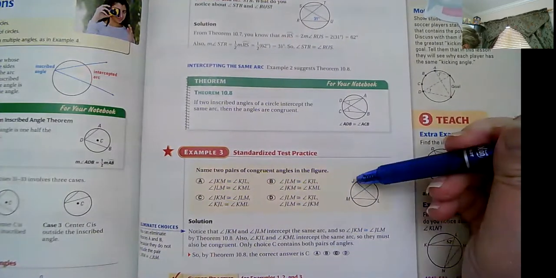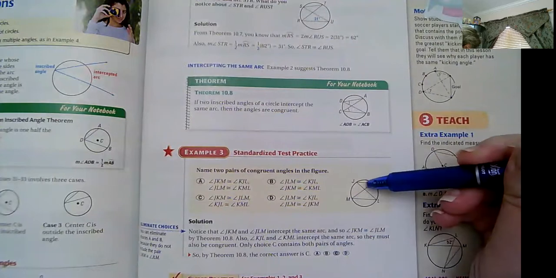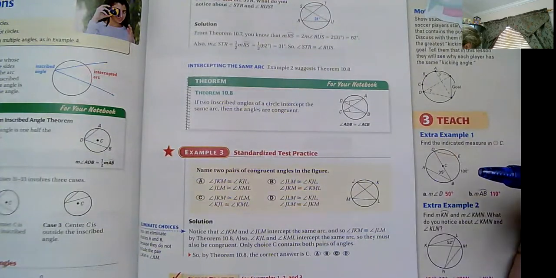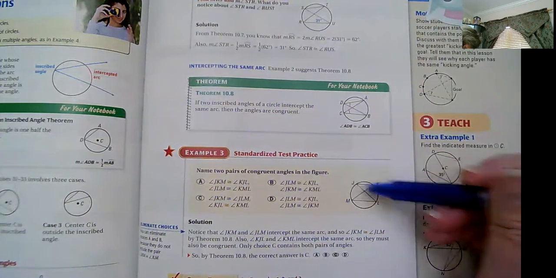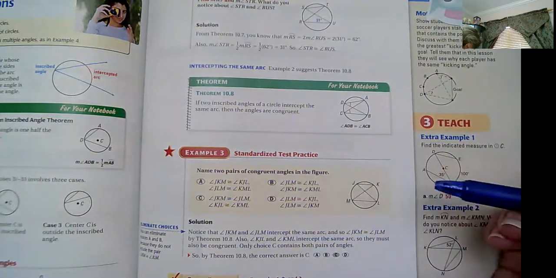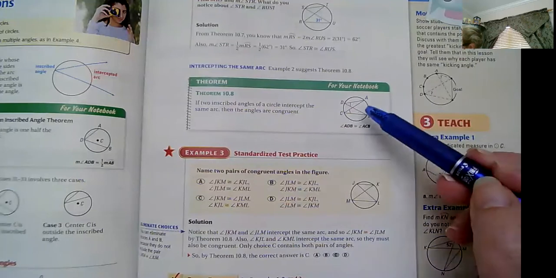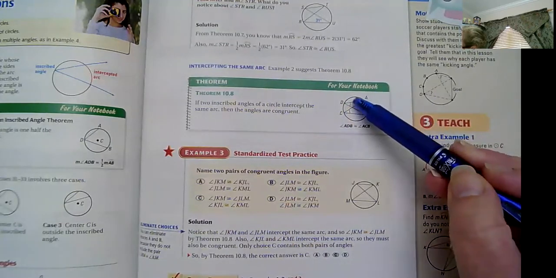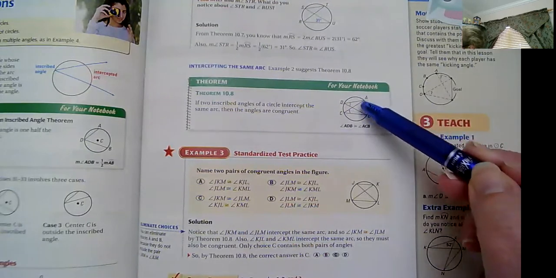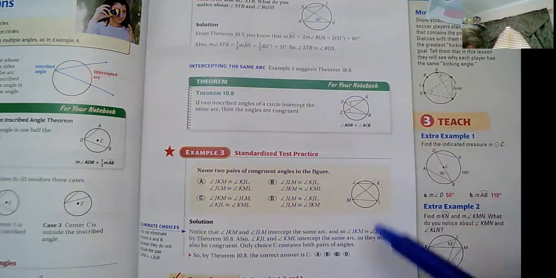So JKM is referring to this angle right here. They're saying that it's congruent to KJL. Well, that's the opposite one. Those are not congruent. This one's saying the 2 angles right next to each other. So if D and C are congruent, then A and B have to be congruent.